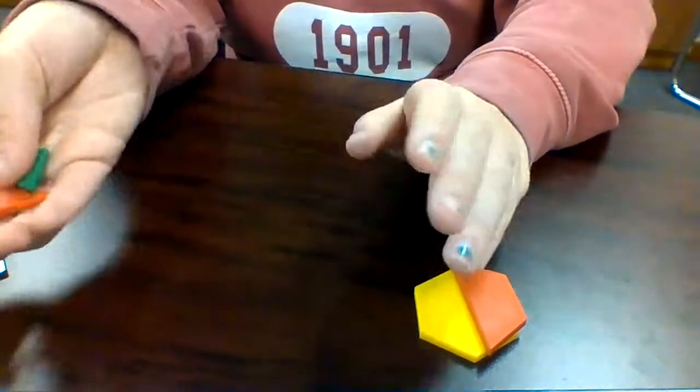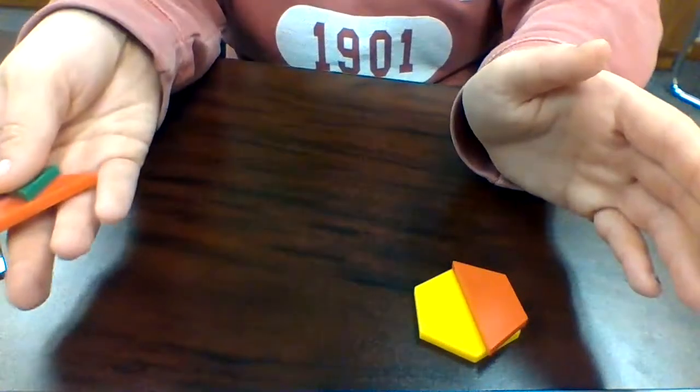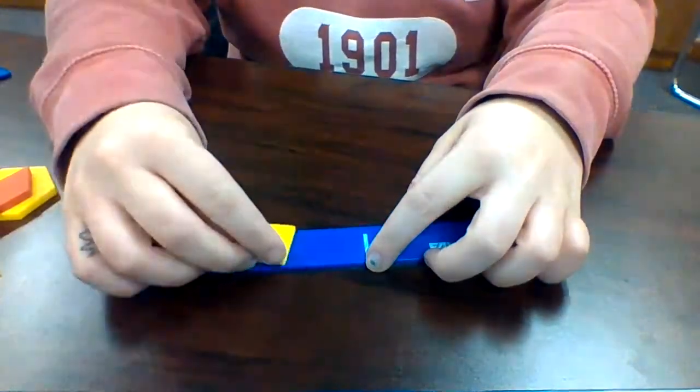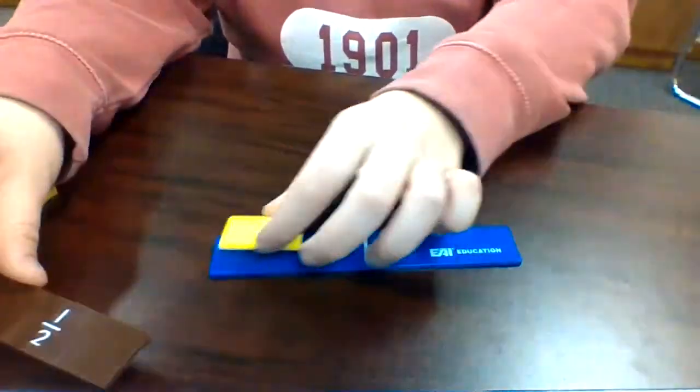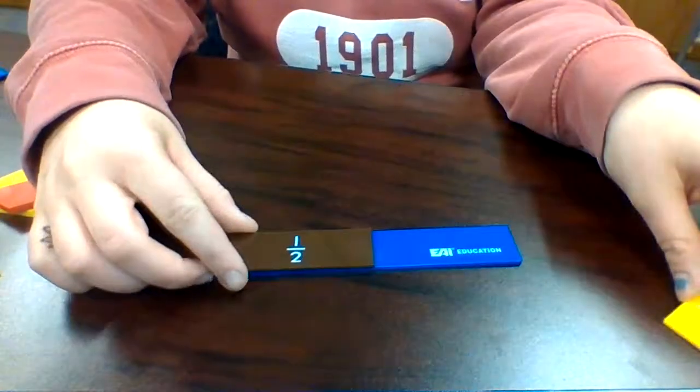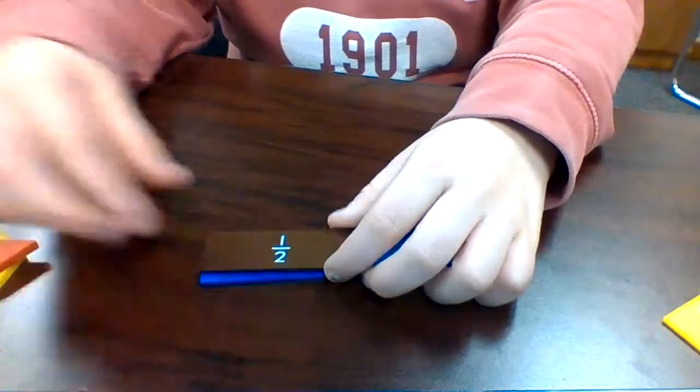So for the other fractions, 1/4 and 2/4 would not be the same because 1/4 is just a different part of that whole, but they are not the same because they have the same whole, but not necessarily the same part.